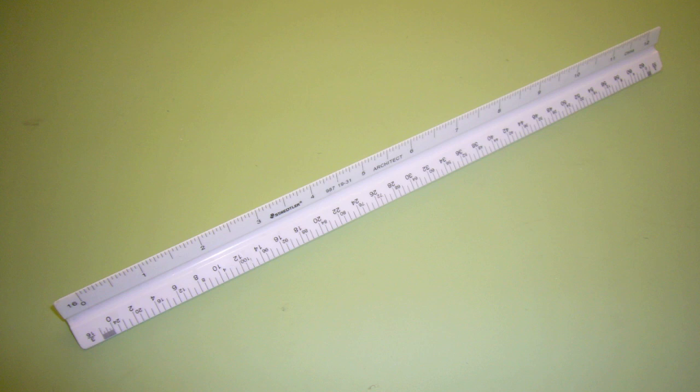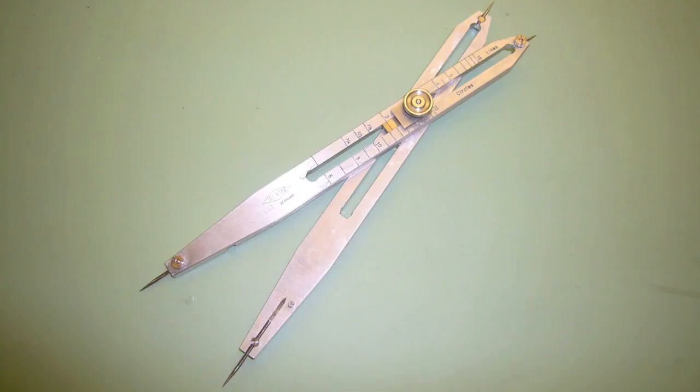The first one is called an architect's scale. It's very much like a ruler, but it has 6 different sides. Each one uses different proportions to divide up a foot. This tool is called a proportional divider. It's pretty cool because when you set it to a specific number, the one end is always a certain proportion of the other side. Right now it's set to 2, so the smaller side is always half of the larger side, no matter how I move it.